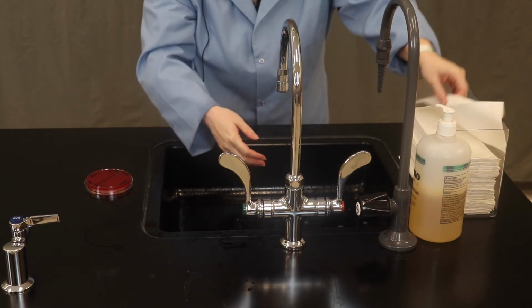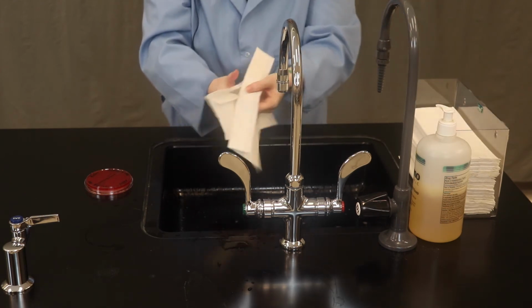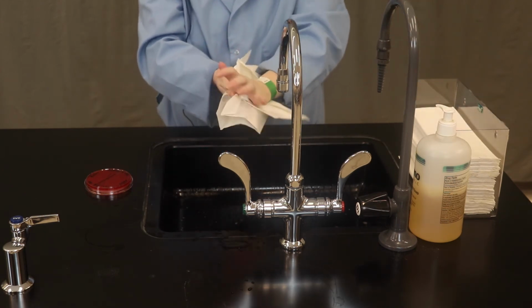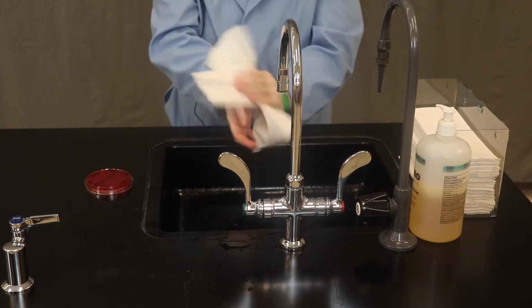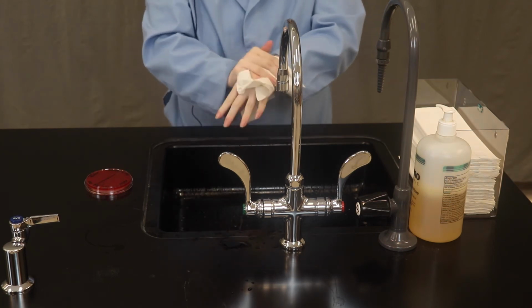Paper toweling has been shown to be really an effective part of hand washing. It further removes microbes from the skin and is quite useful.